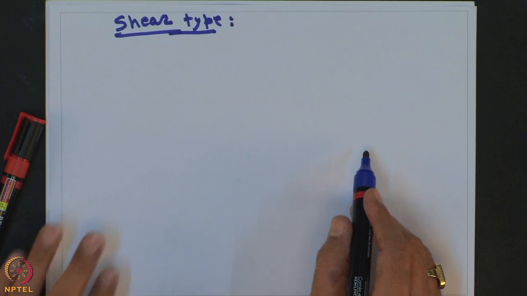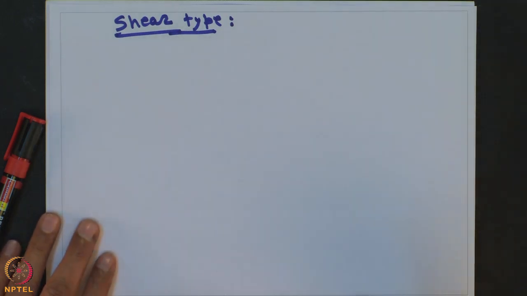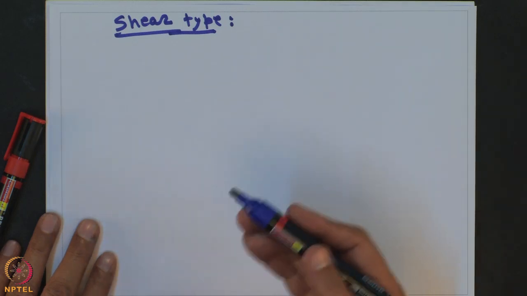Now, at shear we perform the test as a direct shear test. So, you can have a better visualization by the direct shear test. You know what a direct shear test is, and you know how to determine the shear strength of the soil.